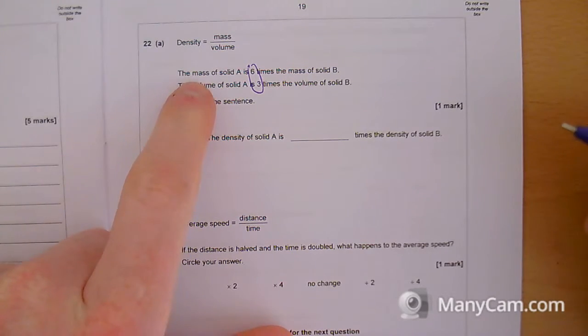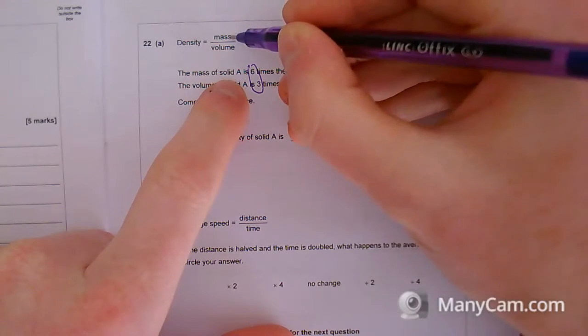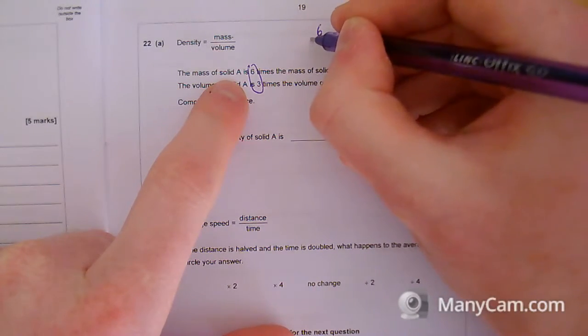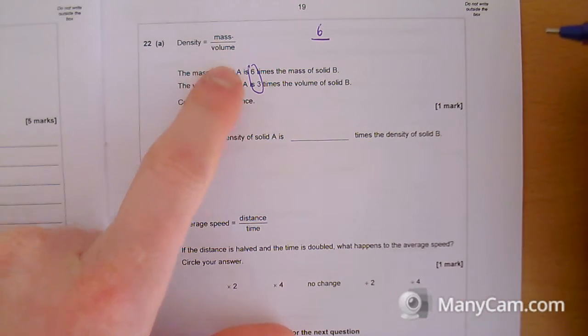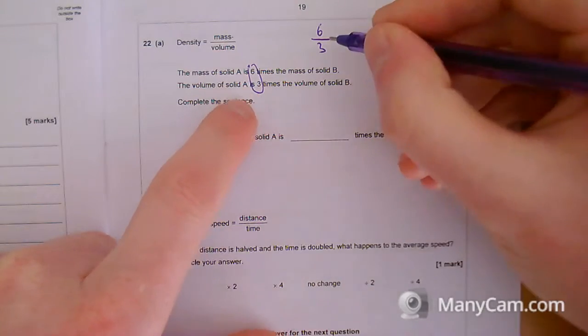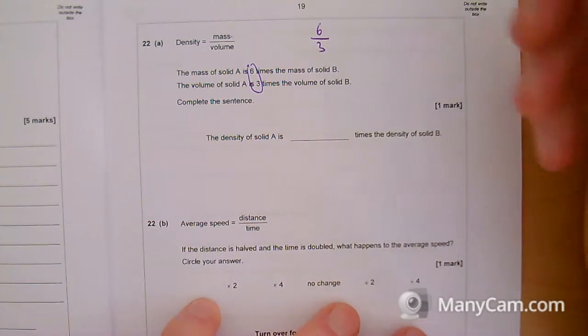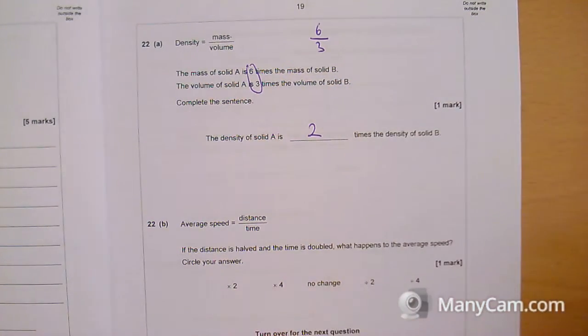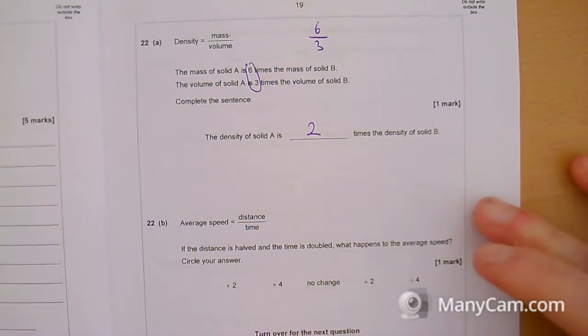If we look, it says the mass of solid A, so the mass is on top, 6, divided by the volume. The volume of solid A is 3 times the volume of solid B, so 6 divided by 3, which ends up giving you 2. So it's 2 times the density of solid B.